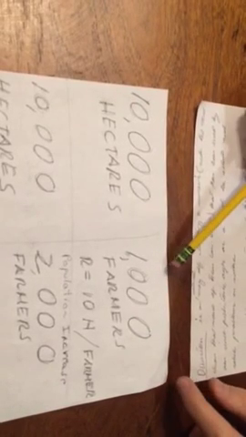For example, let's imagine the overseer has in his domain 10,000 hectares, and there are 1,000 farmers that will receive an equal amount of land.